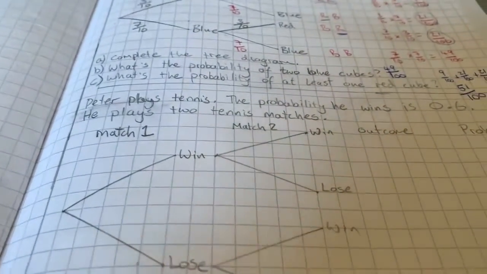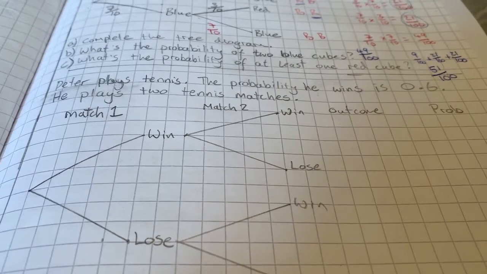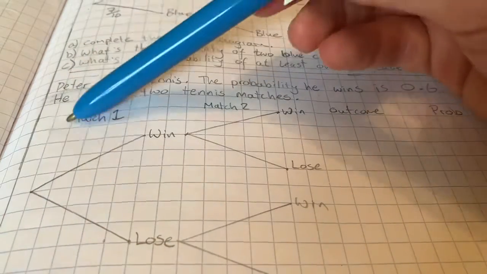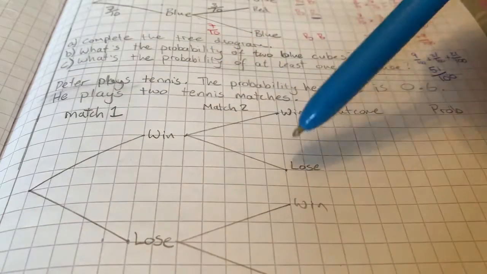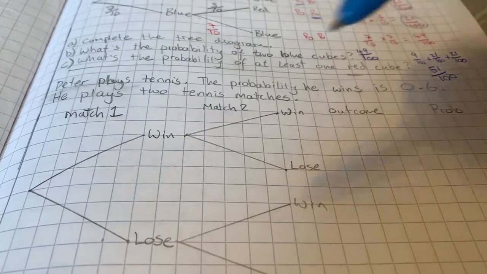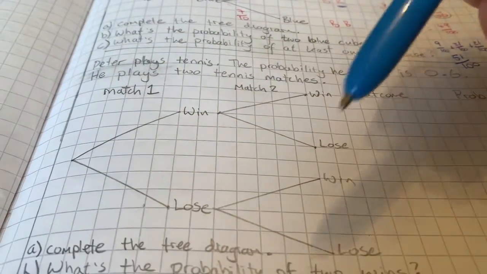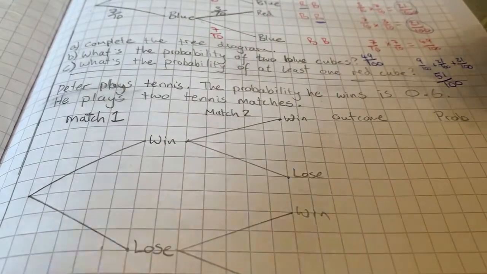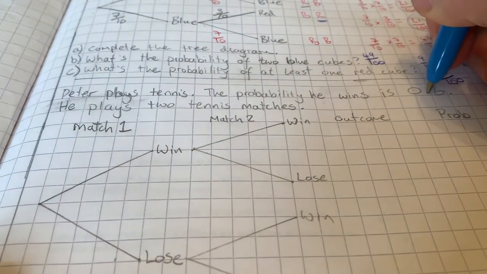All right, so let's have a look at this question. Peter plays tennis. Probability he wins is 0.6, and he plays 2 matches. So you've got match 1 and match 2, win-loss, and so on. So first thing down there, A, complete the tree diagram. So start doing this. Probability of a win is 0.6.